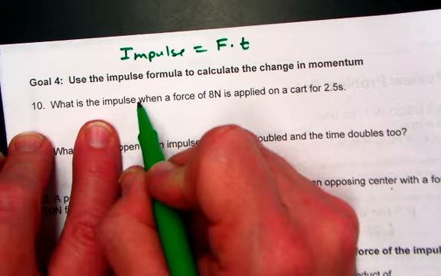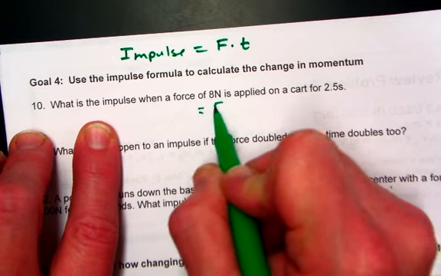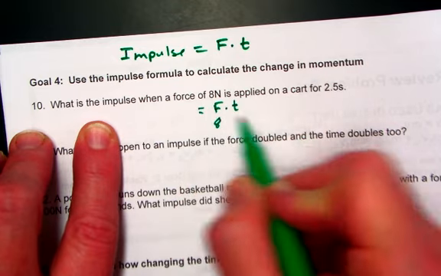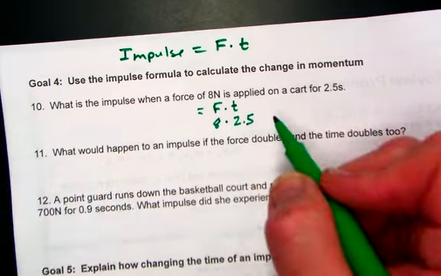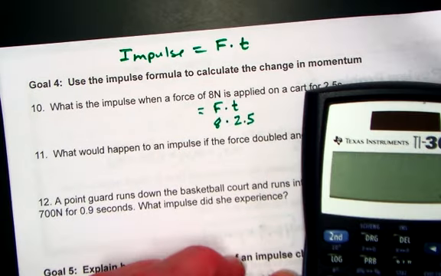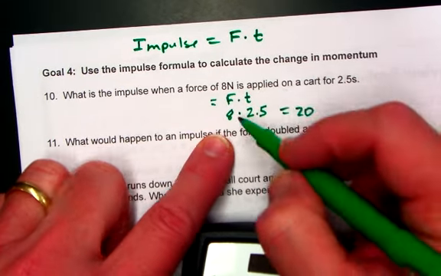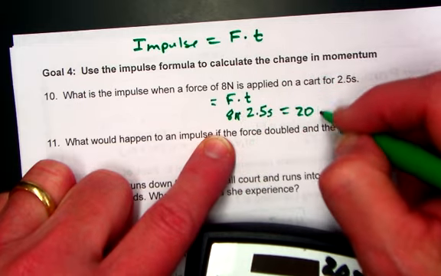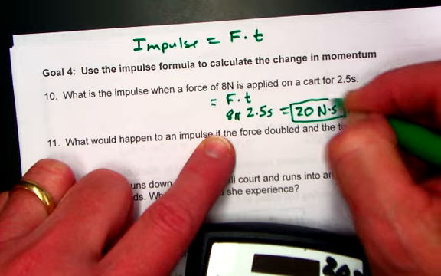So this is just going to be impulse is force times time. So the force in this case is 8 newtons. If it's applied for 2.5 seconds, I'm going to multiply 8 times 2.5. That turns out to be 20. So my impulse would be 20, and the units are going to be newtons for the force and seconds for the time. So they're just reported as newton seconds, newtons times seconds.